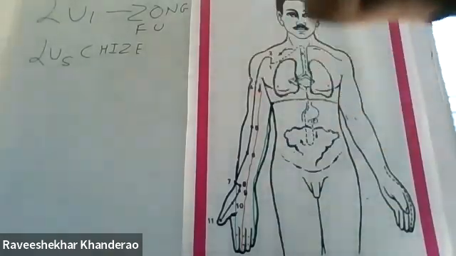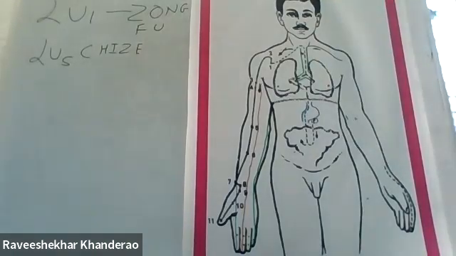Okay, now I'll show it to them. Here they go, like this. At the tip of the index finger is the lung 7 point. And from here, count 5 chun on this line. So it will be here.